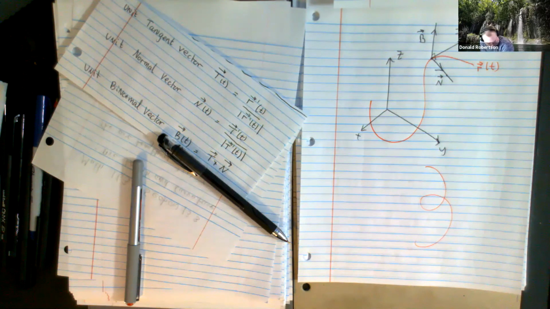So I don't know if that makes you feel better about all the hard work, but does it at least give you an idea of why you might want to find those three vectors for a space curve? They at least tell you something that is useful.